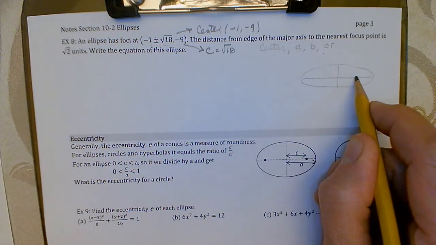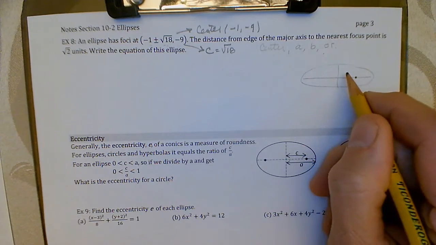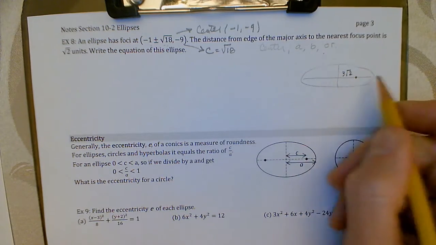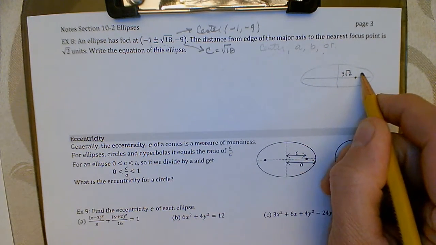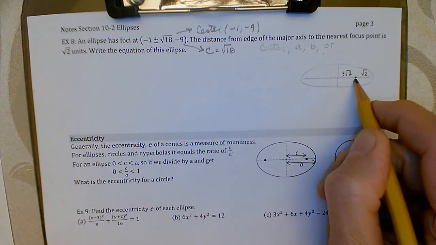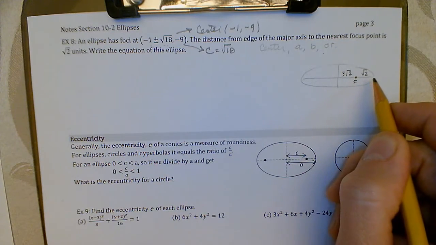I'm not really drawing it to scale, but this is the square root of 18. We can think of that as 3 square roots of 2. And then they told us that the distance from the focus to the endpoint of the major axis is another square root of 2.